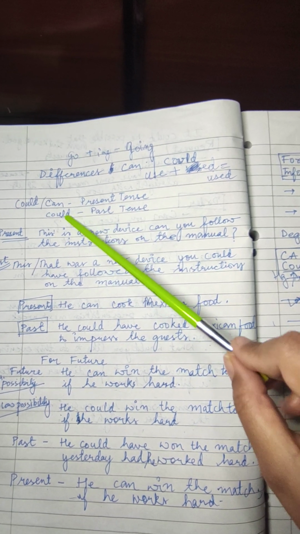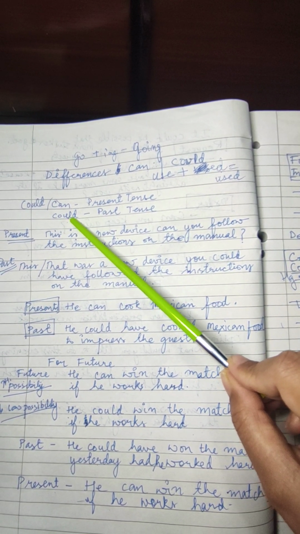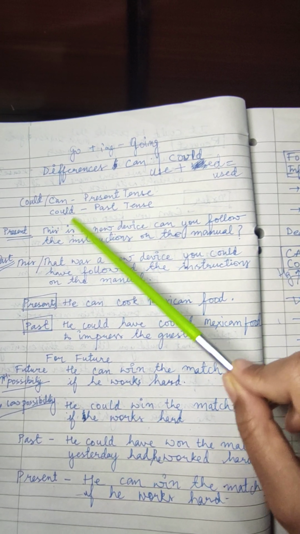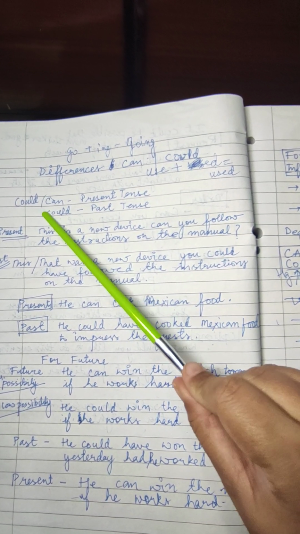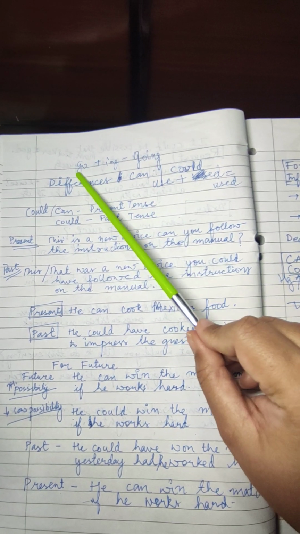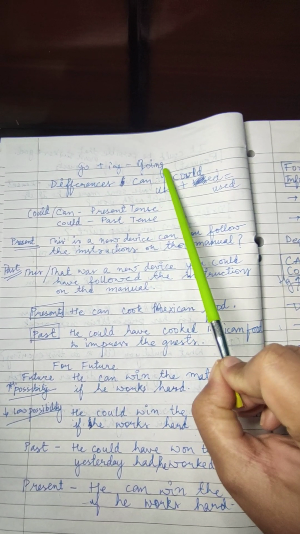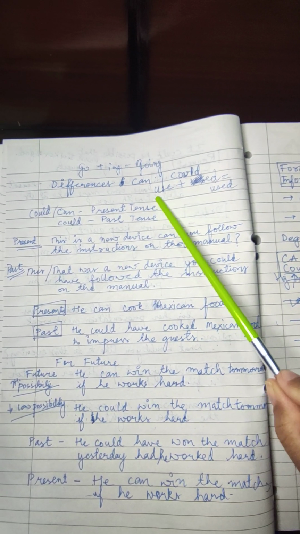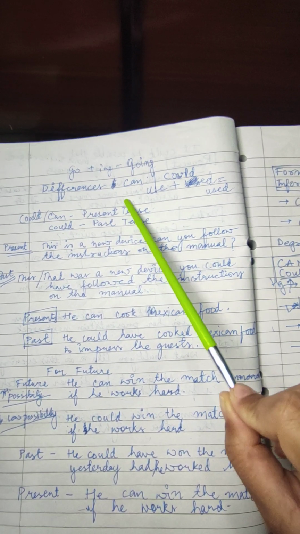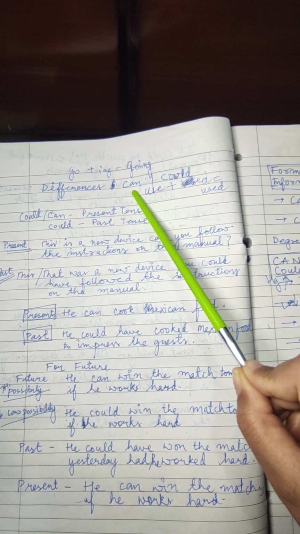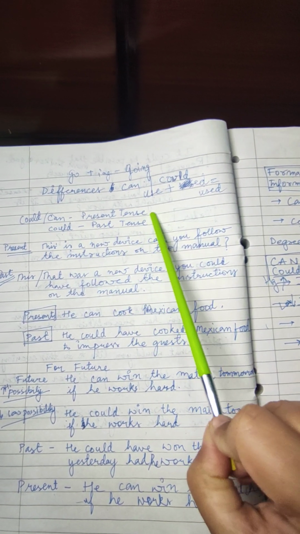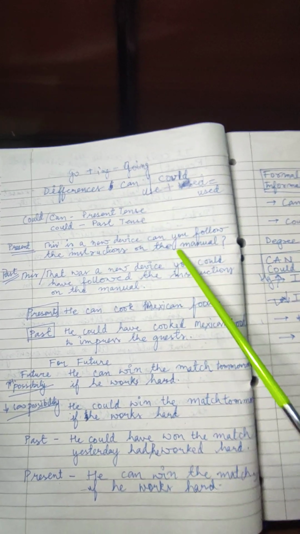Now, can and could or any modal verbs, they are used as they are. They don't change forms. That is the reason here for present tense you can use both can and could, the exception being for past, where you can only use could. For example, if I add ing to go, it becomes going, which is correct. Or for use, if I add ed, it becomes used, it becomes past tense, right? With can, I can't add ing or ed to change this form. So this is the reason why we can use can and could both for present tense but only could for past tense. I hope this is clear.